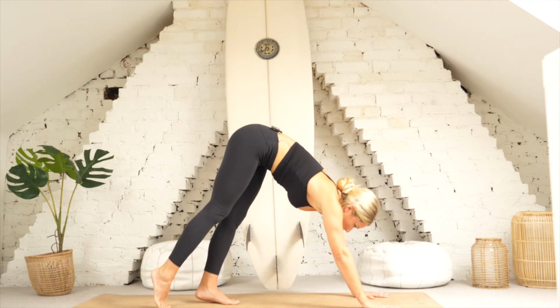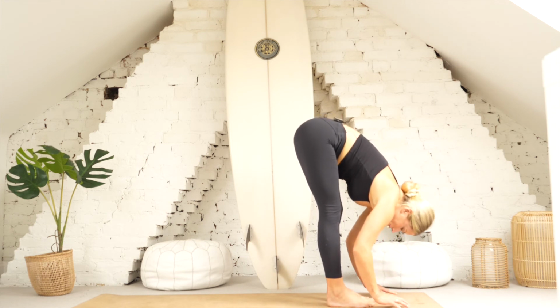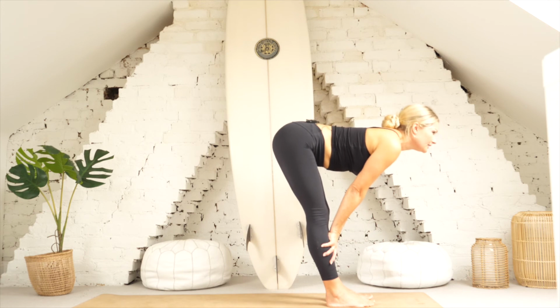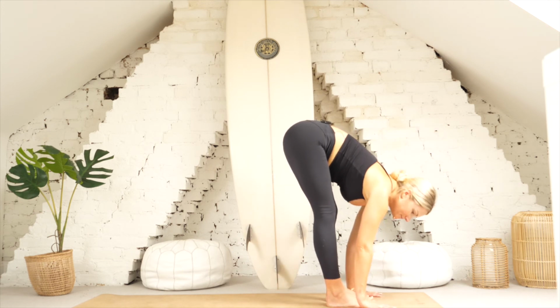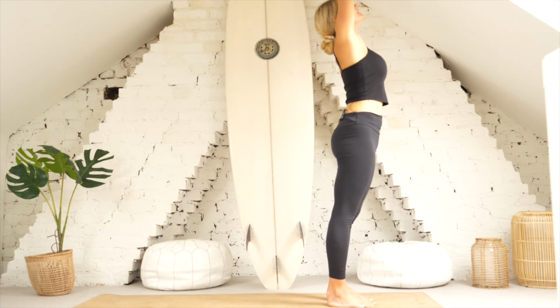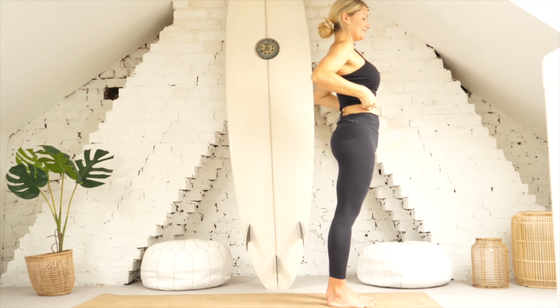Slowly step, walk, jump, hop, whatever you wish to do to the top. Breathe. Exhale, fold. Hands to the shins. Inhale, halfway lift. Exhale, fold. Nice. Open the arms like wings together. We rise. Inhale, standing tall. Hands to your heart. Exhale. Well done. Let's do the other side there.